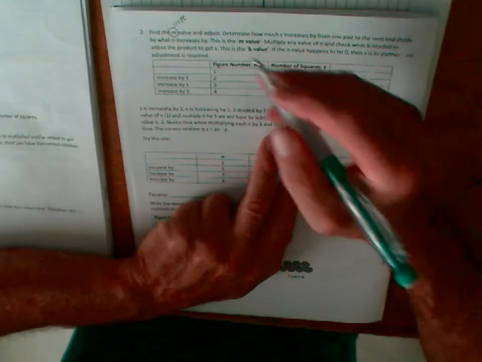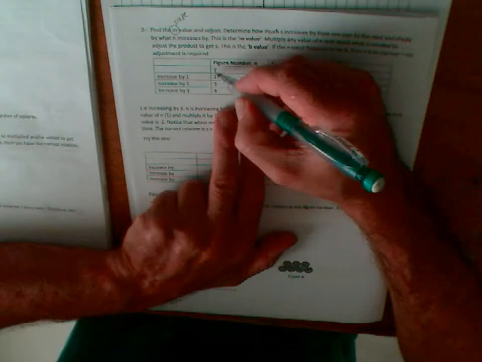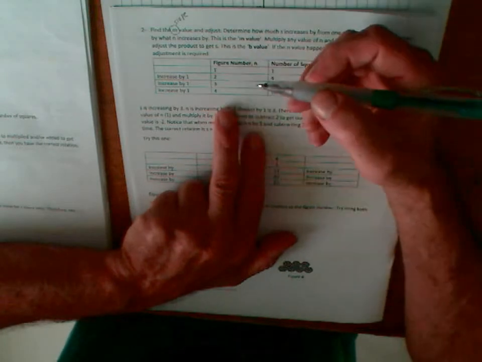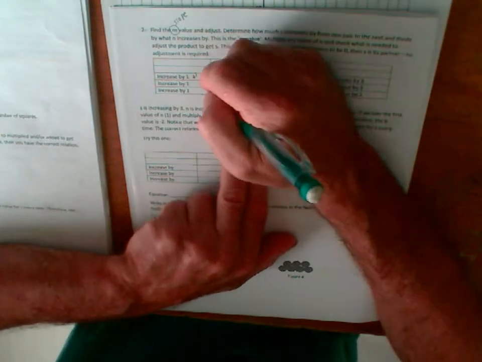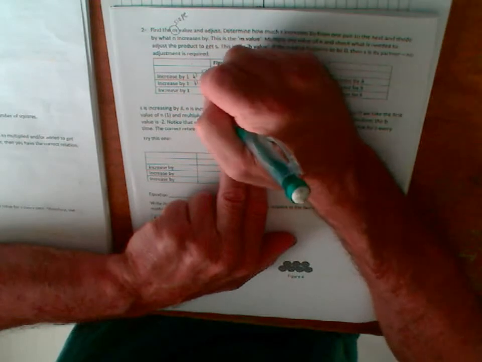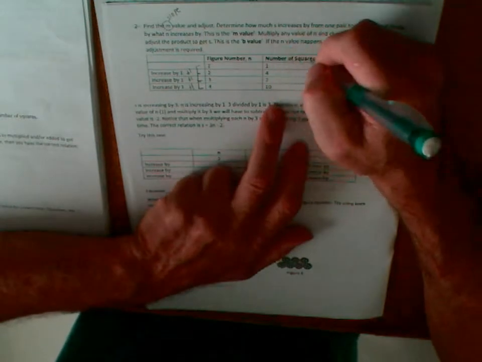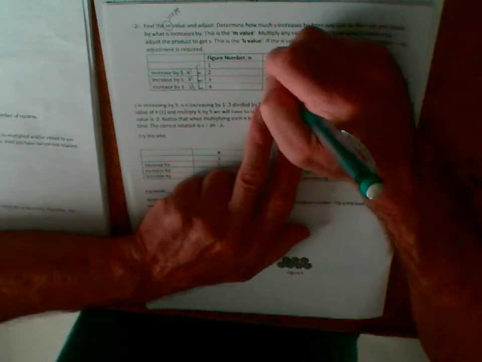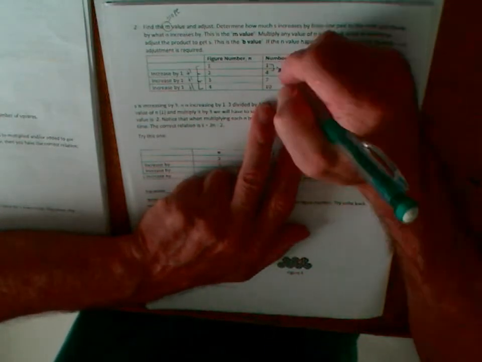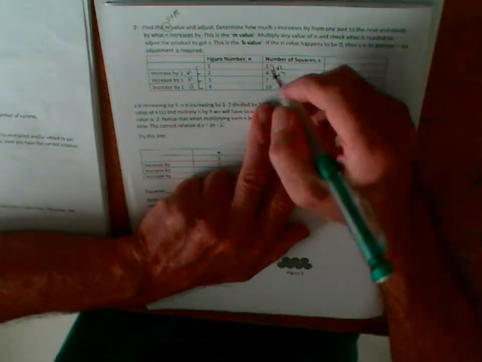Okay, so what this means is, this is how we did the last one. What are we increasing by from 1 to 2? We're increasing by 1. So that's why I was just writing a plus 1. From 2 to 3, we're also increasing by 1. And from 3 to 4, we're increasing by 1. And we've got to do the same thing for the number of squares. Remember, this is referring to the last example on the last page. So what are we increasing by here? Increasing by 3. I just like to write a plus 3 here. And increasing by 3 again, and increasing by 3 again.